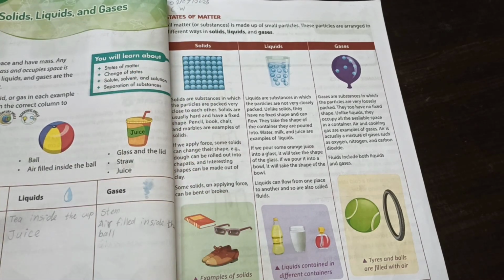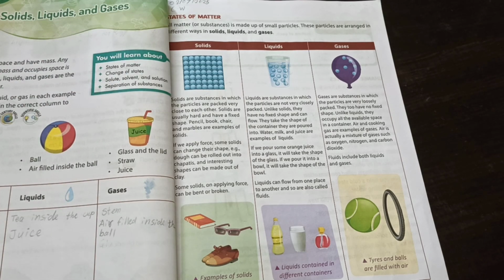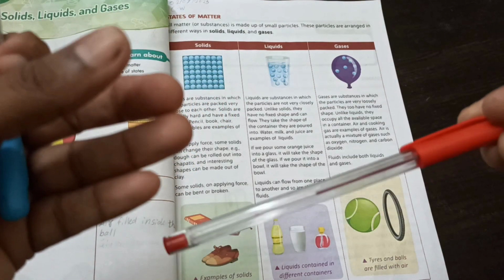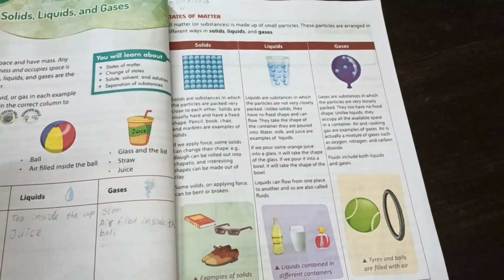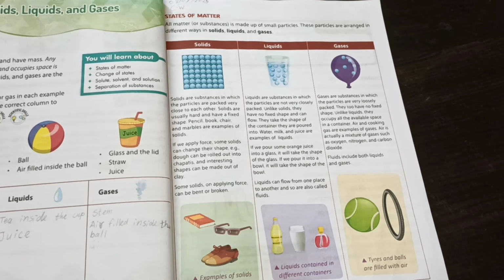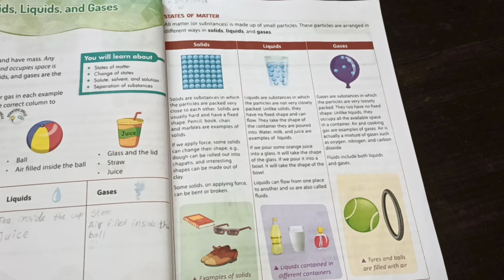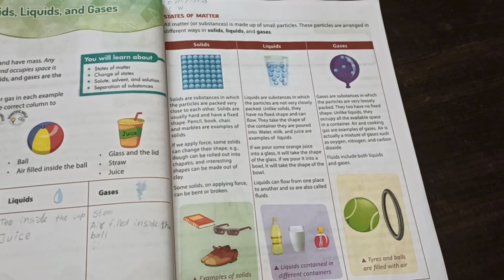For example, this table, this scissor, all particles very close. This pen, this scale are solids. Solids are substances in which the particles are packed very close to each other. Solids are usually hard and have a fixed shape. Pencil, book, chair and marble are examples of solids.